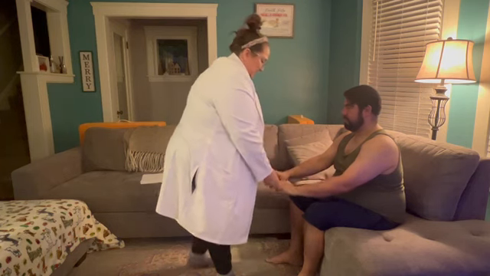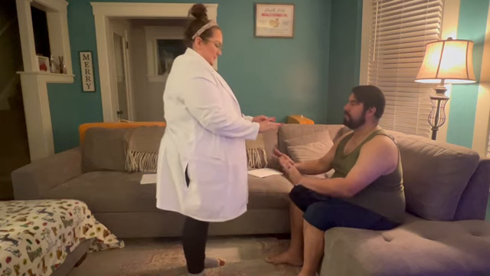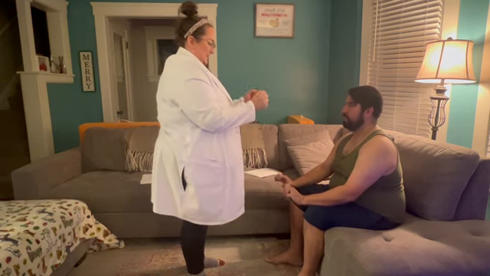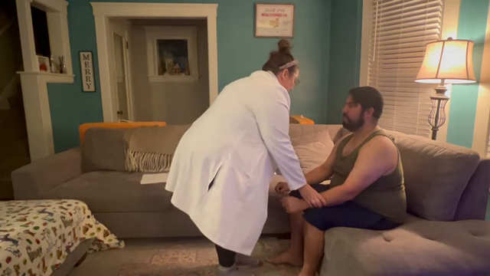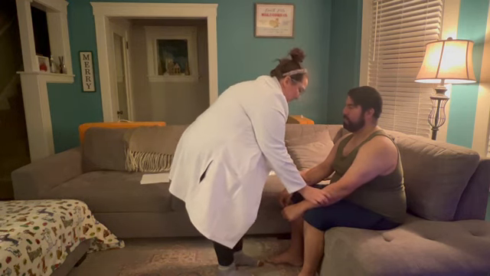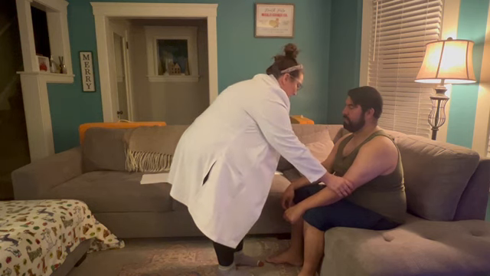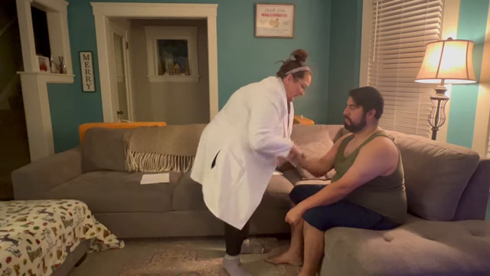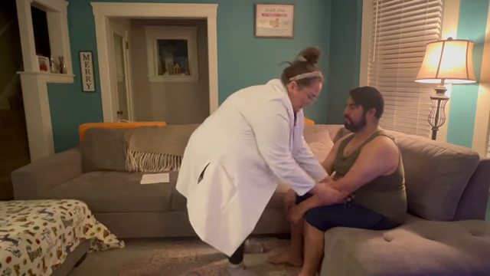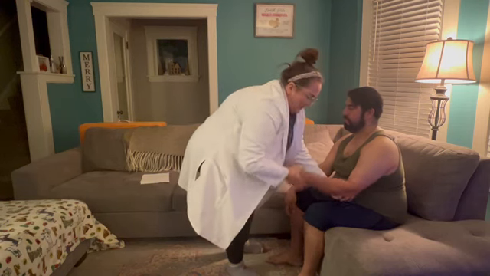Okay, so for your hands, I'm going to have you just spread your fingers. I'm going to have you roll your wrists. Any pain with movement there? Okay, and move up your arms, your forearms, and your elbow. Do some range of motion. No crepitus in that joint.